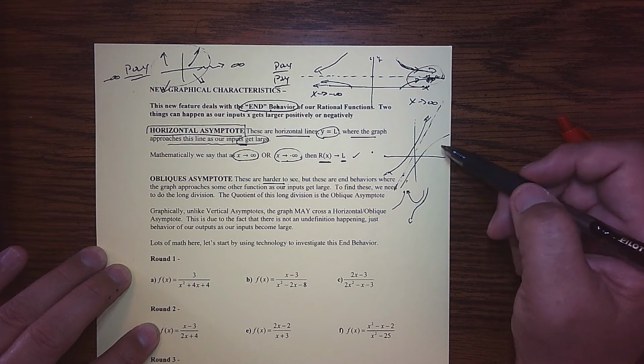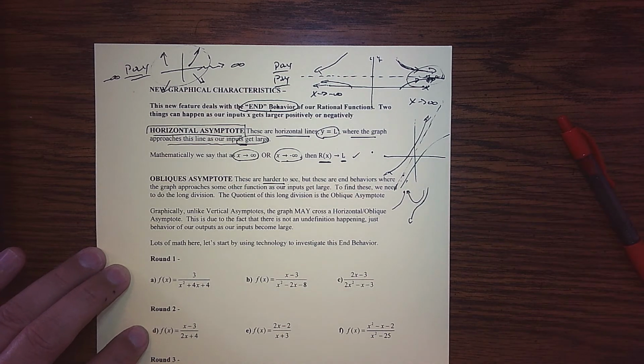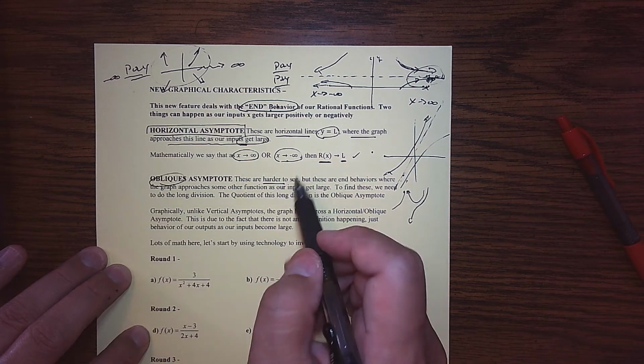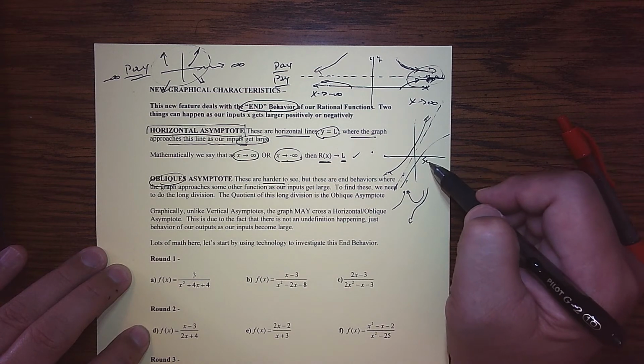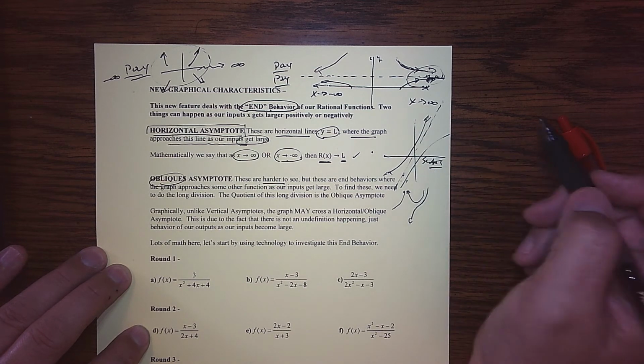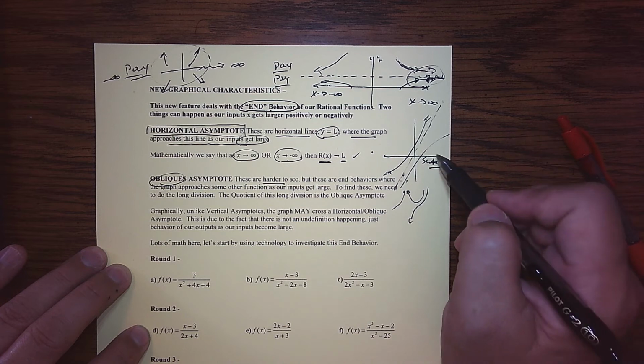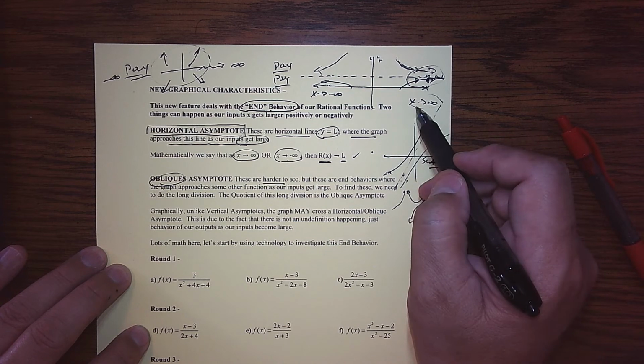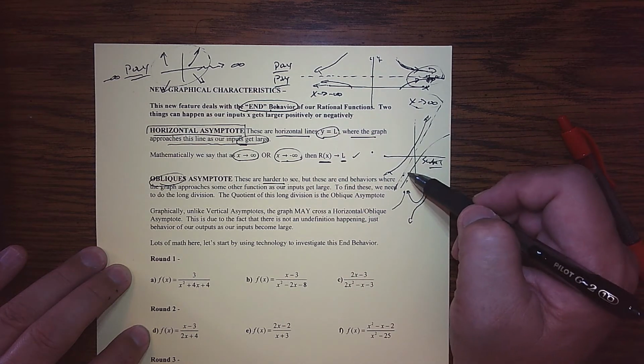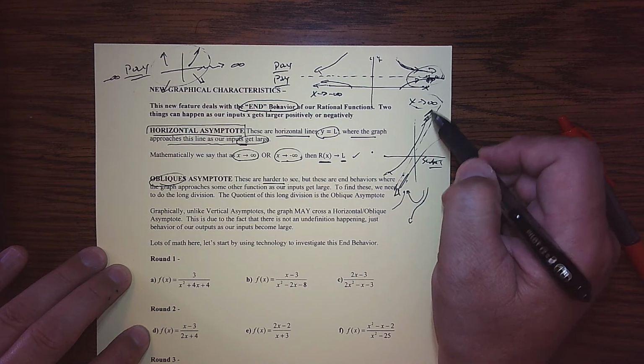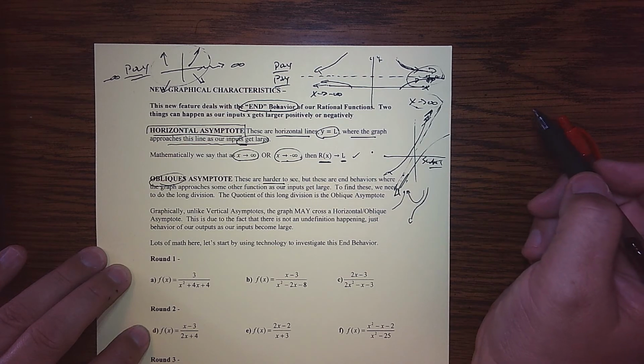So that's why we call it oblique. Most of the time they're what we call slant asymptotes because they're basically a line. Again, we're talking about the end behavior. As x goes to positive infinity or negative infinity, the graph eventually starts behaving just like that line.